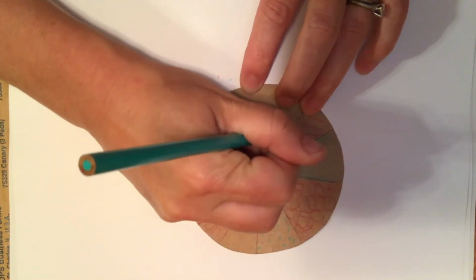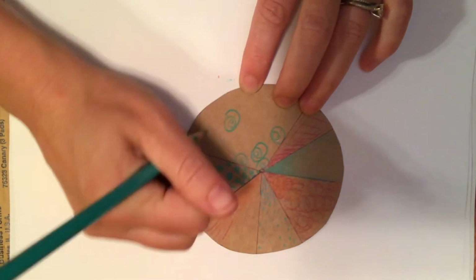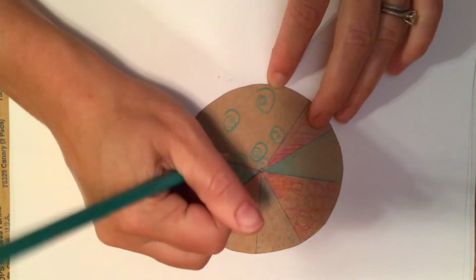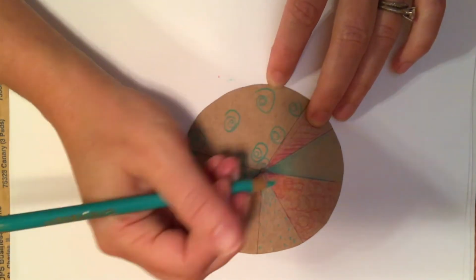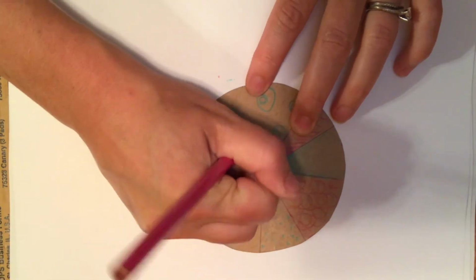For this next one, I'm going to make up another fun style, some little curlicues just to fill in the circle, and maybe contrast the hatching and cross-hatching lines and do something a little bit more organic looking.